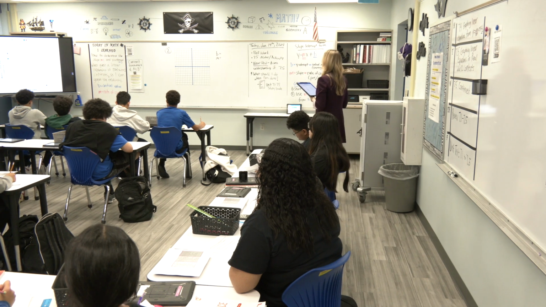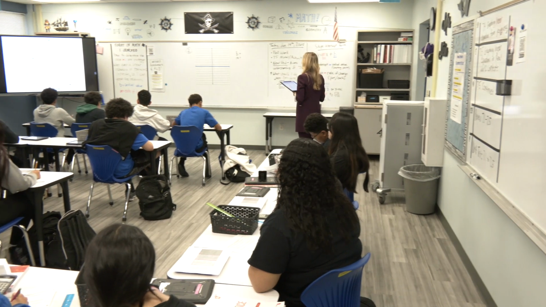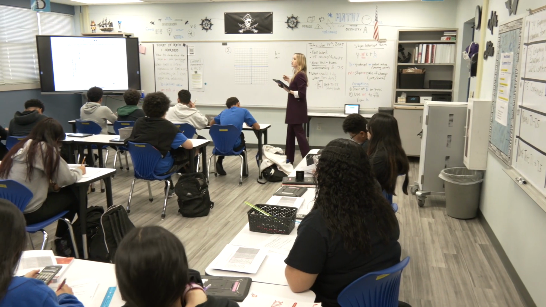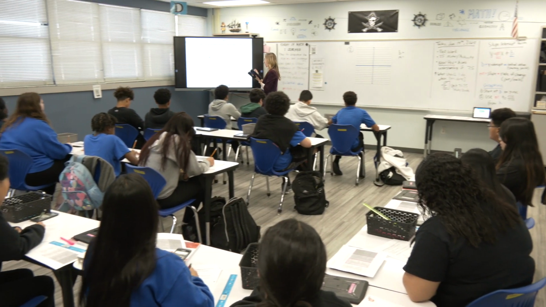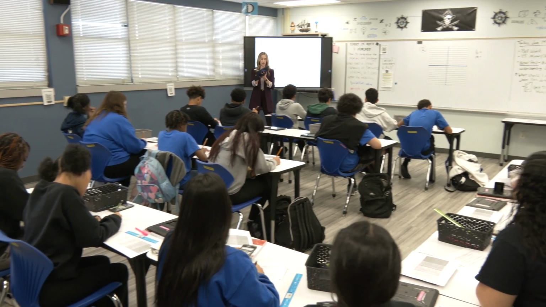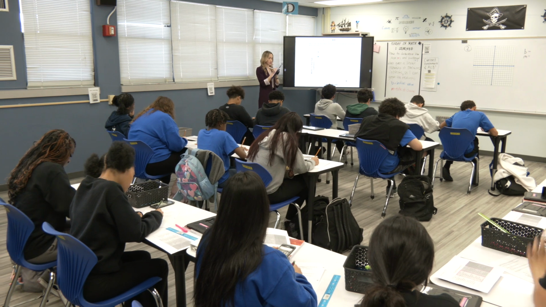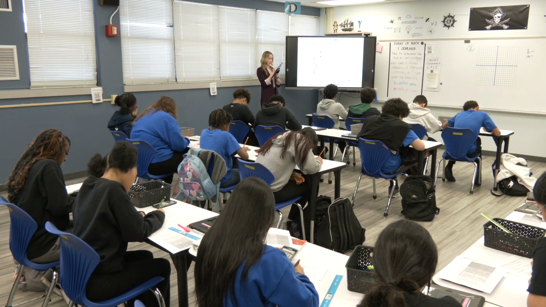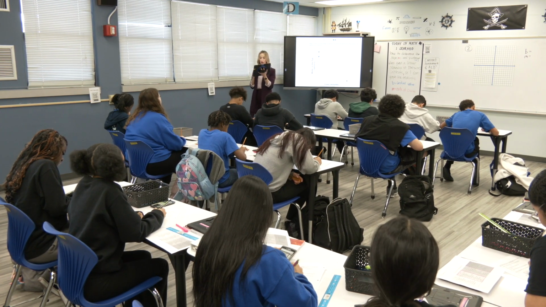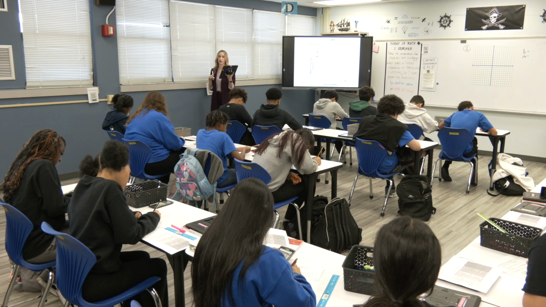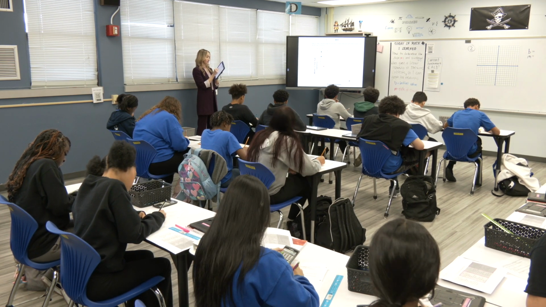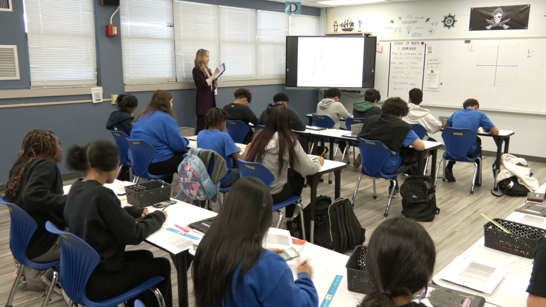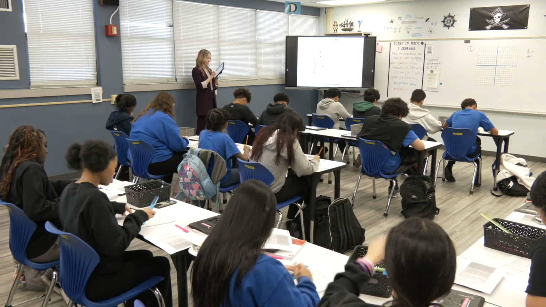Check that scale going down. What's it counting by? 2. So what do we have to do? We got to count by 2s. So go ahead and go down 12, counting by 2s. 2, 4, 6, 8, 10, 12. Then run. Look at your run. Look at your X. What's it counting by? 1. So we just really need to go 1 unit. Connect your dots, your points.